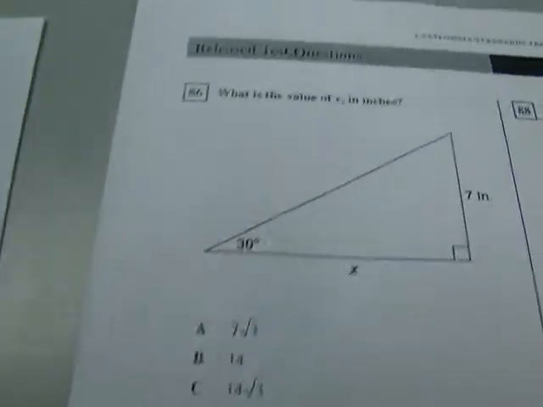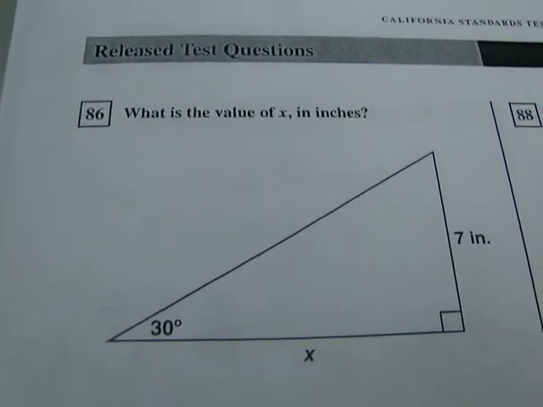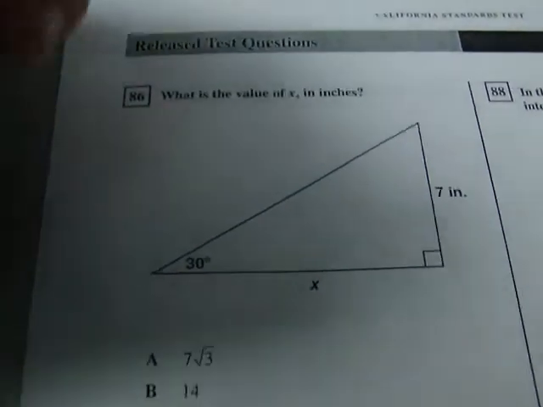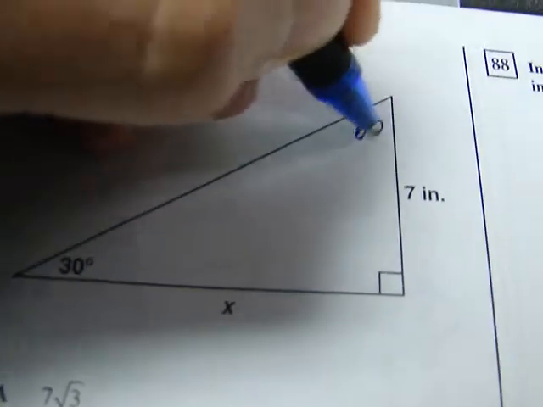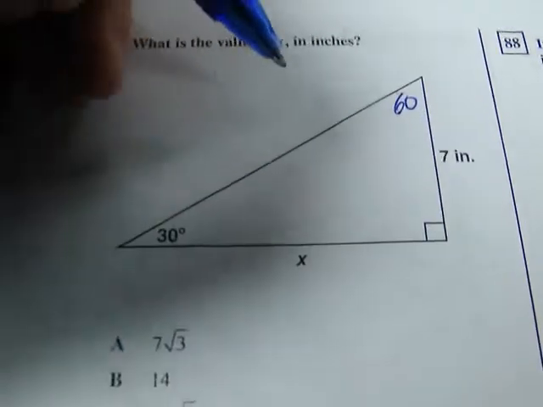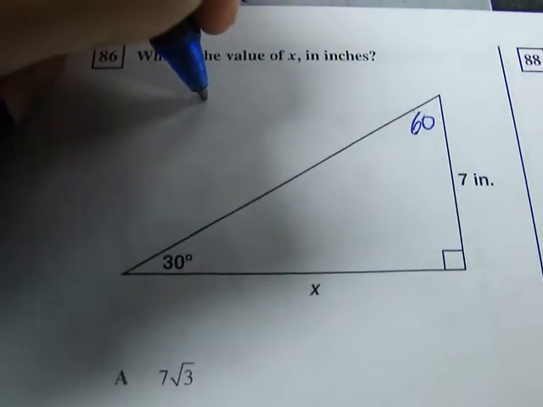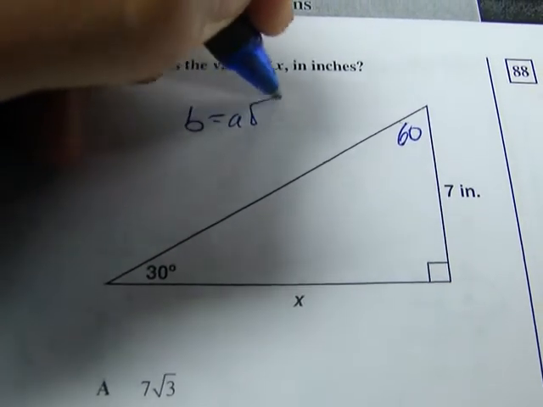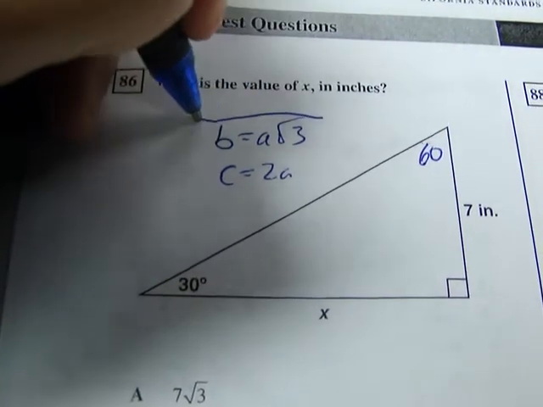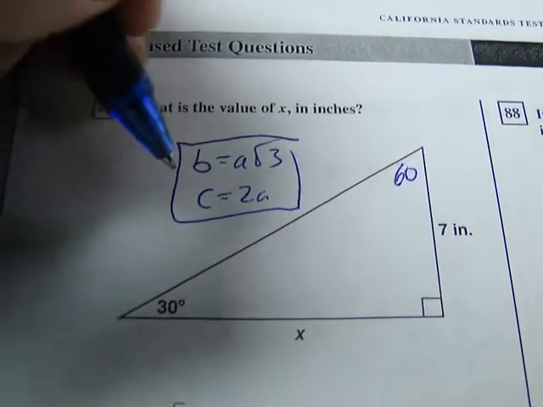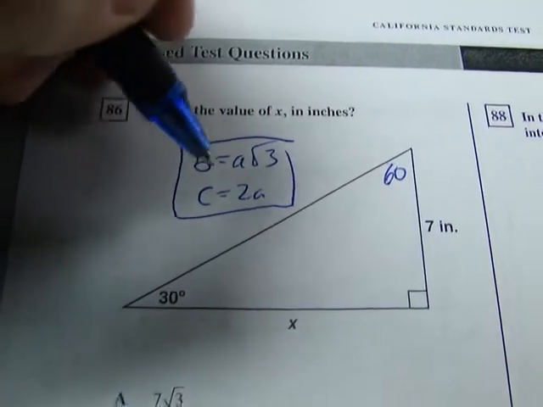Last one we're going to look at is 86. What is the value of x in inches? Here we have 30, here we have 90, so that means this one has to be 60, right? So remember in your 30, 60, 90s, again, B equals A square root of 3, C equals 2A. Those are the good ones to know. If you know those ones, you can pretty much make anything happen in a 30, 60, 90 right triangle.